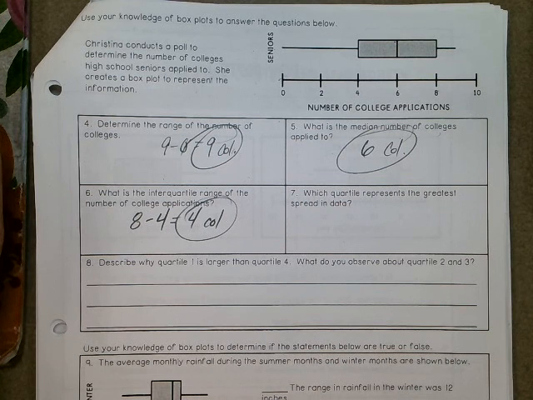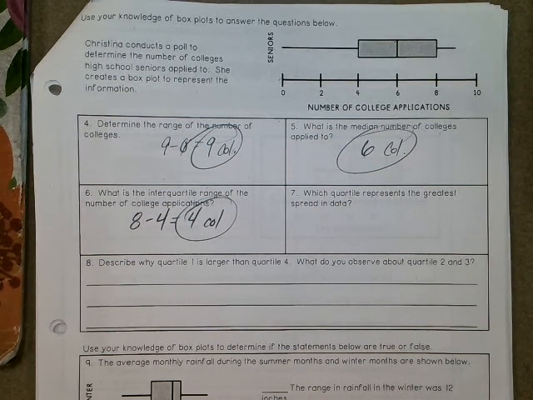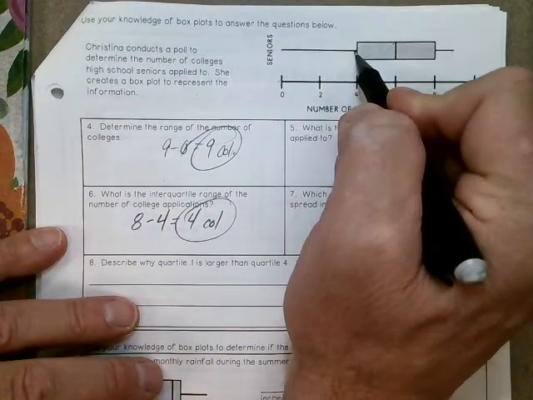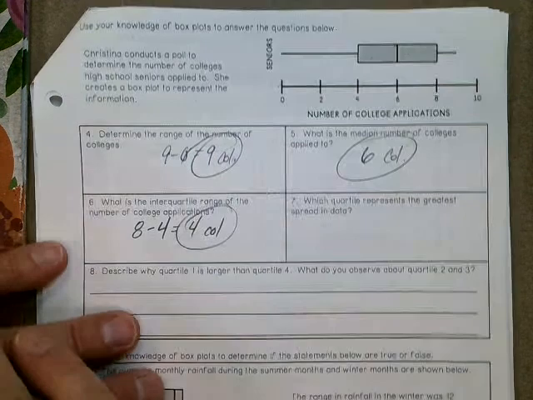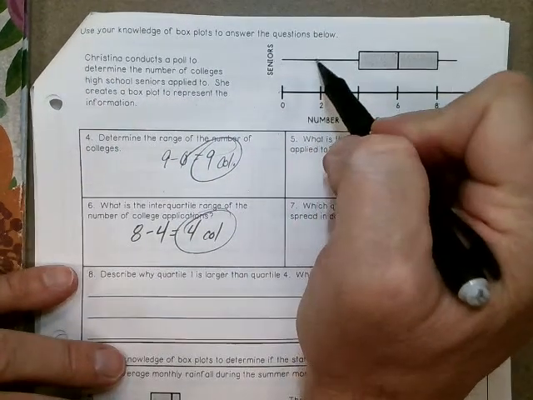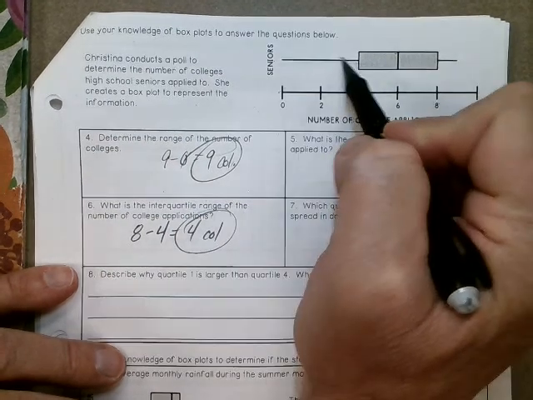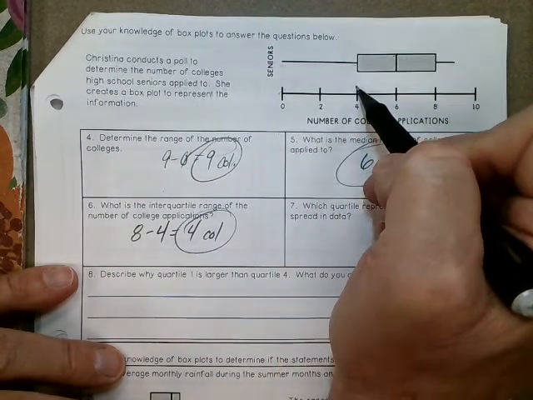Which quartile represents the greatest spread of the data? So when we look at this, the longer the whisker, the more spread out the numbers are. But you're going to notice that I can't tell specifically how many numbers are in here, right? But I know that they go from 0 to 4.